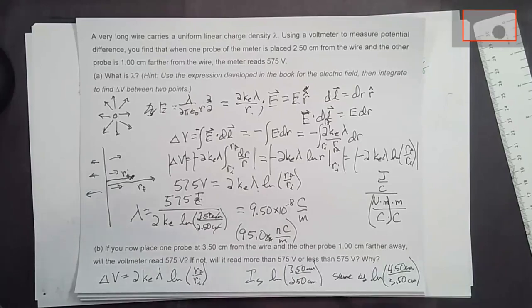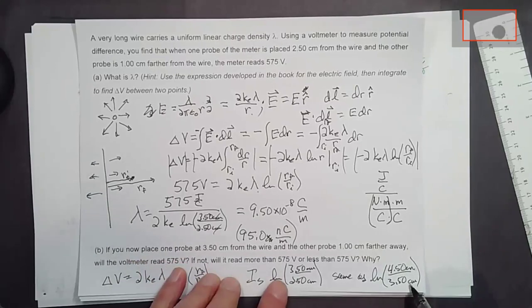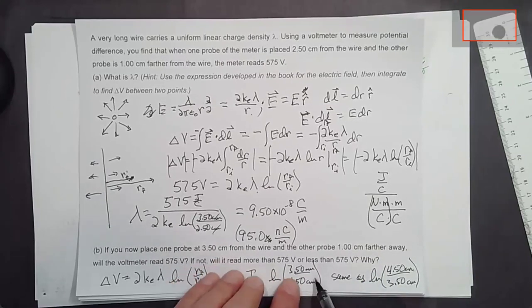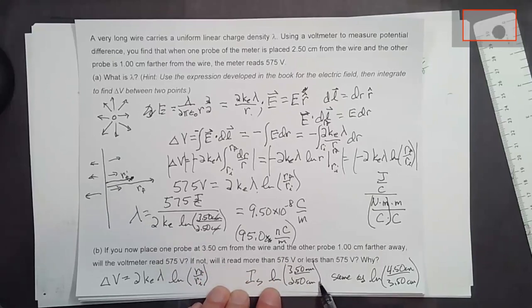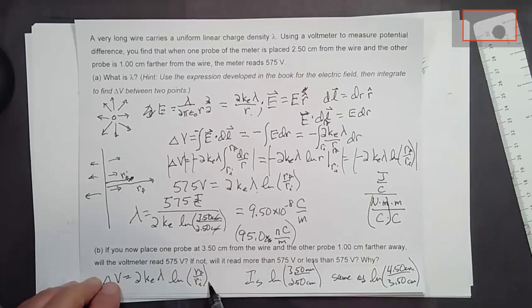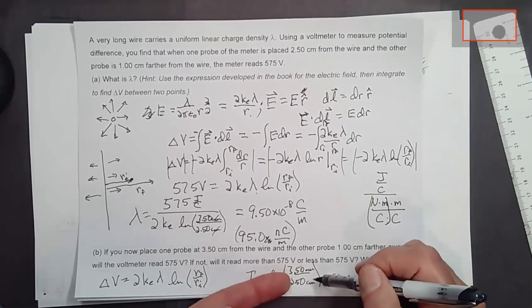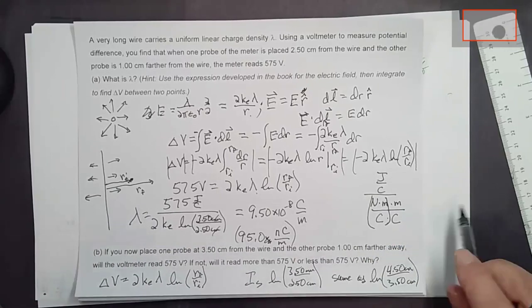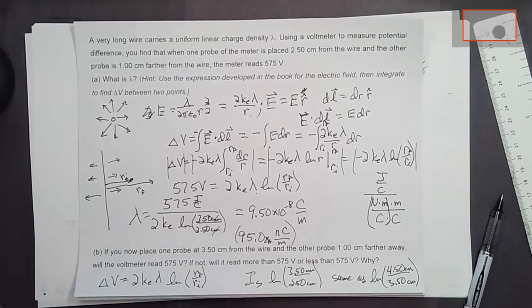So you can check that out on your calculator, but this isn't the same. Now, here's something funny. If you had 3.50 meters and 2.50 meters, you'd get the same potential difference. If you had 3.50 kilometers over 2.50 kilometers, you'd have the same potential difference as you have here. As long as this ratio is the same, you'll get the same potential difference. But 4.50 over 3.50 is different.